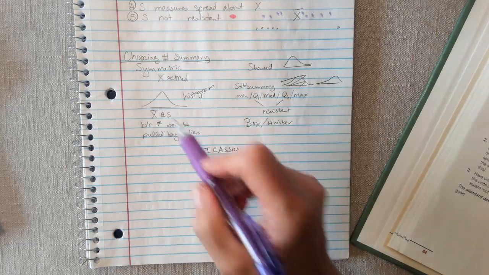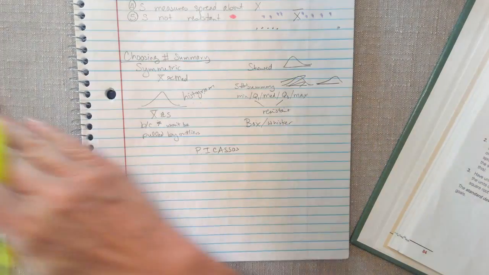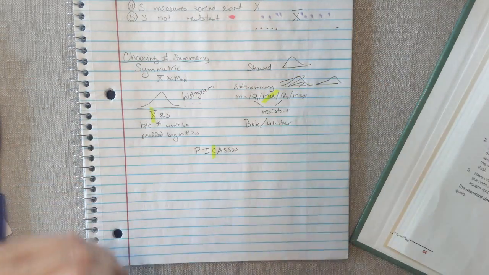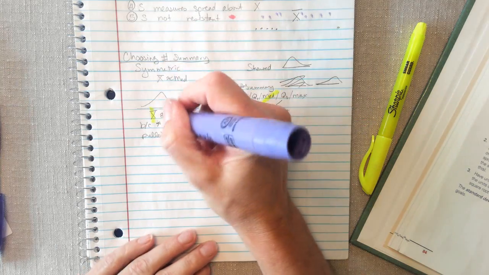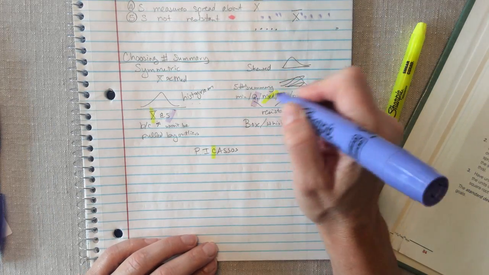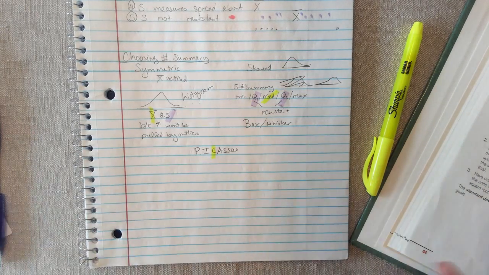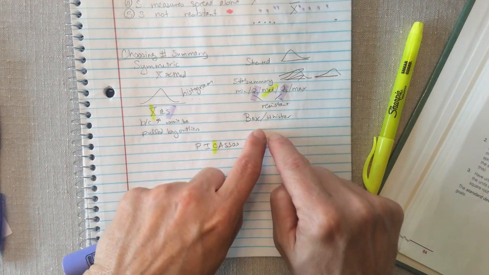Center, that would either be X bar or your median. Spread, S or your Q's. Shape, well, you're going to see it. Outliers, we have a way to calculate it.